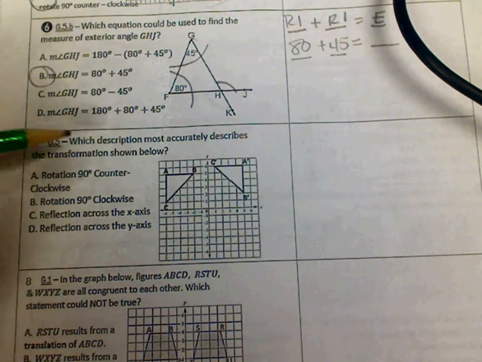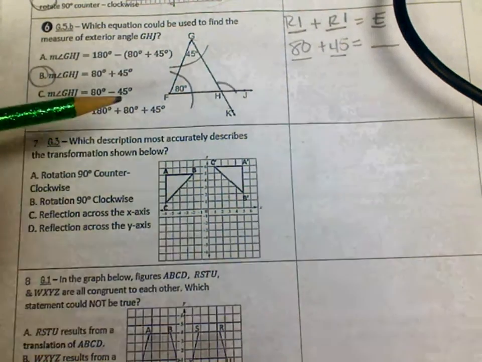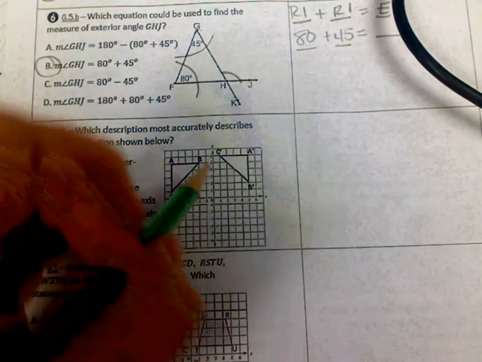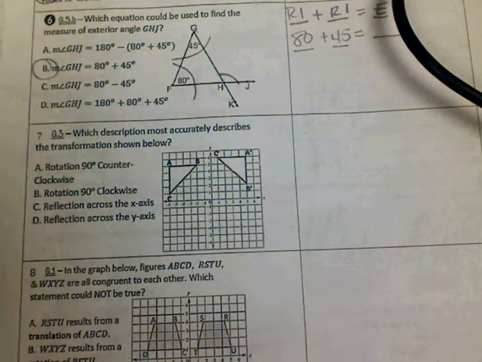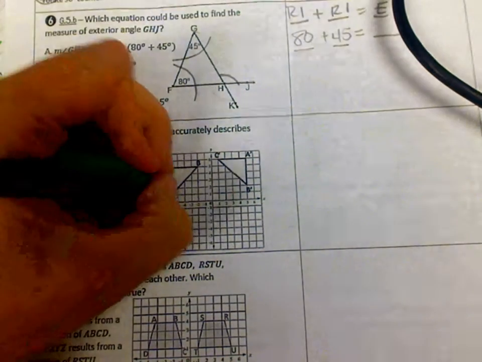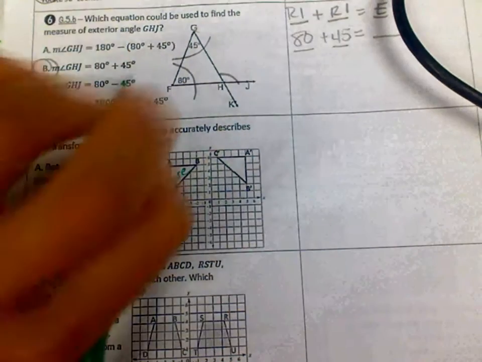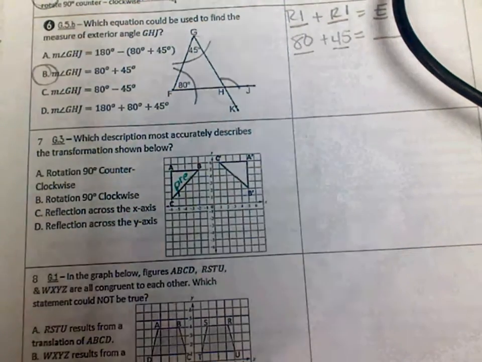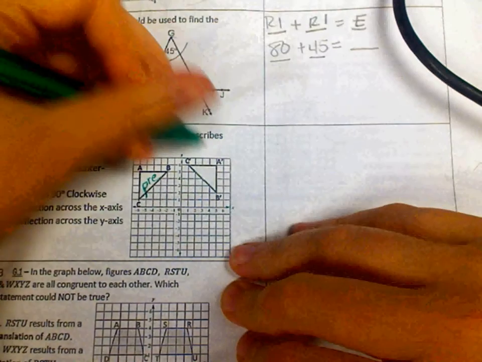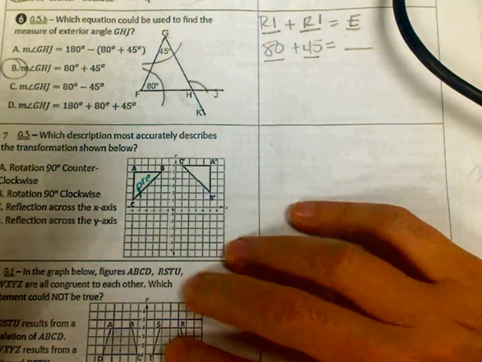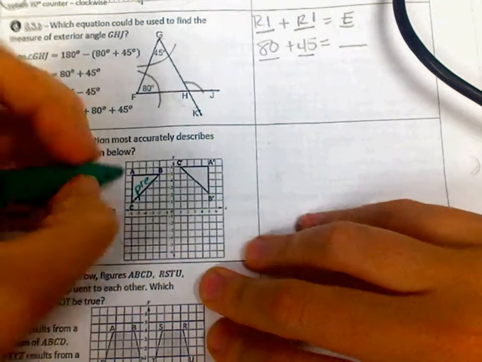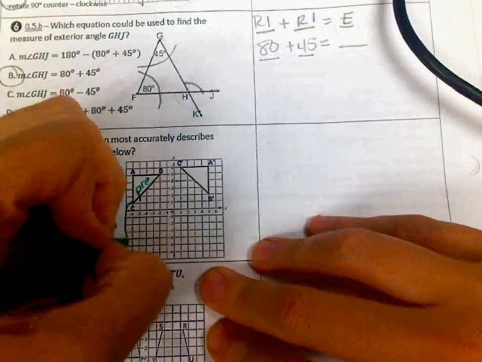Okay? Another sequence of transformations. Which description most accurately describes the transformation shown below? So first you have to see which one is your pre-image. This one is the pre-image because it is missing the apostrophe. So this one has the apostrophe, so this is the new one. So it looks like it went clockwise. But let's see. Okay, so a rotation 90 degrees counterclockwise.